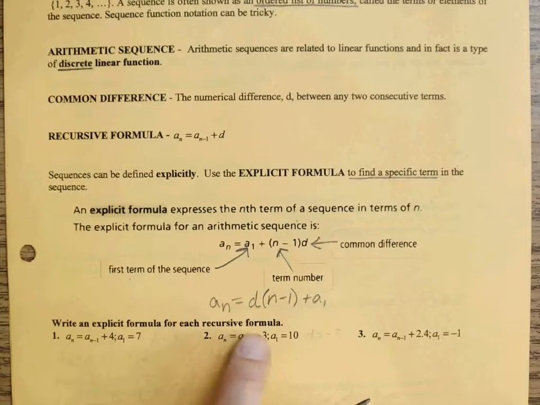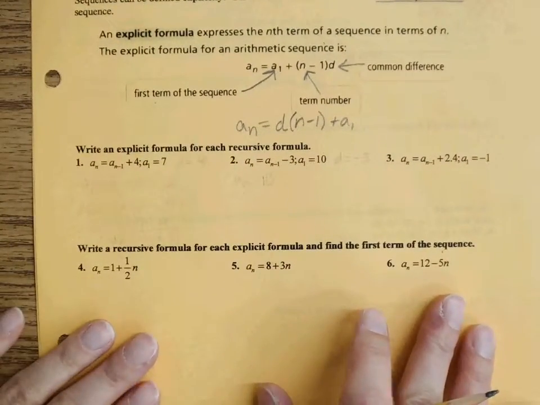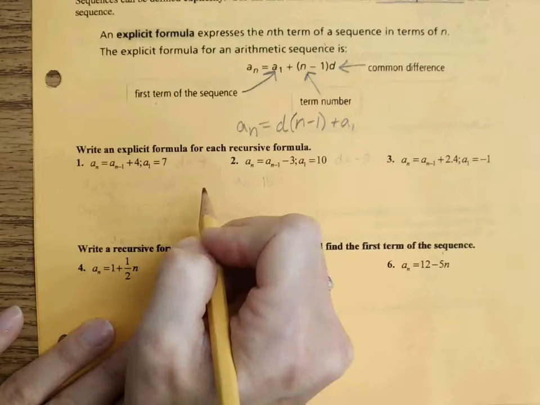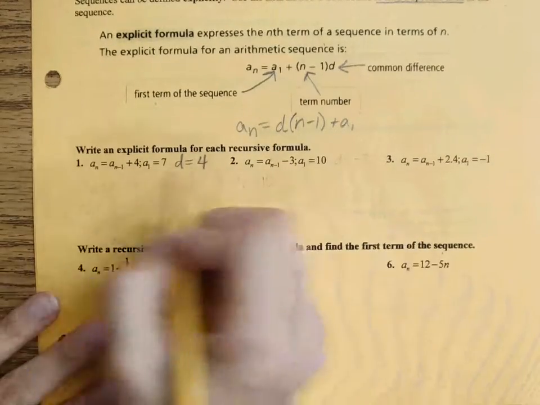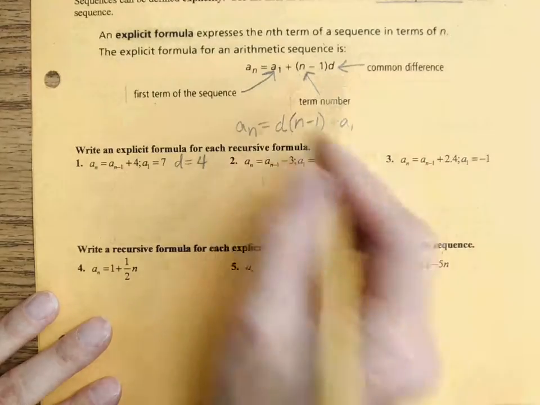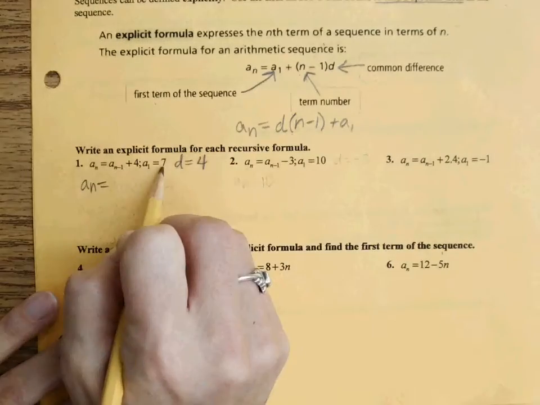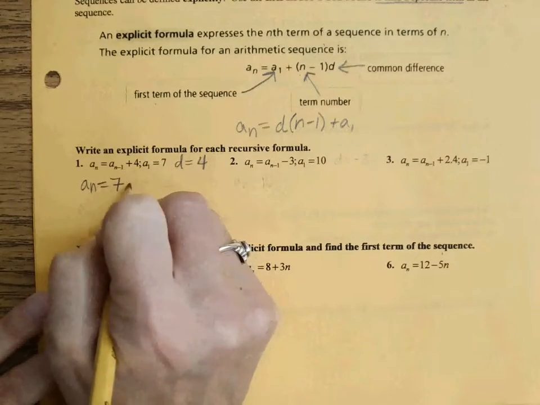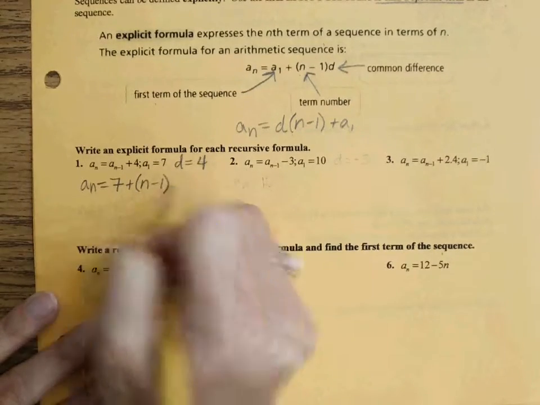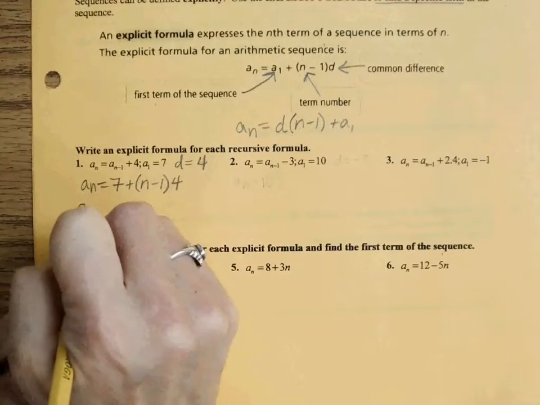Okay? Let's go ahead and get started here. We're going to write an explicit formula for each recursive. So notice the recursive is given to us, and we're going to put it into explicit. The first thing I'm going to do is identify my common difference. So my common difference is 4. Then from here, let's make our substitutions into this formula. So a sub n is equal to, we're going to start with our first term. The first term is 7. Then we are going to add on n minus 1 times our common difference, and in this case, it's 4. Then from here we're going to simplify.